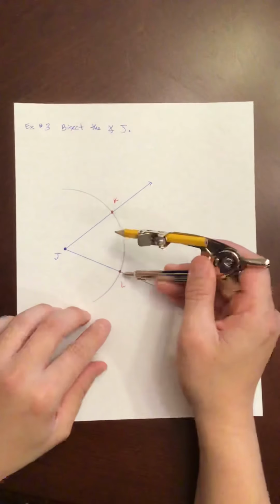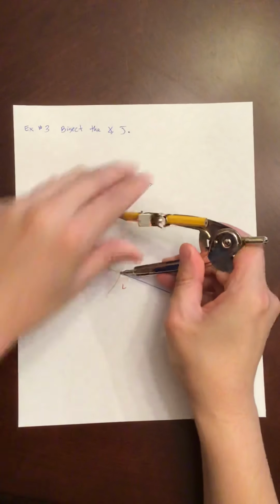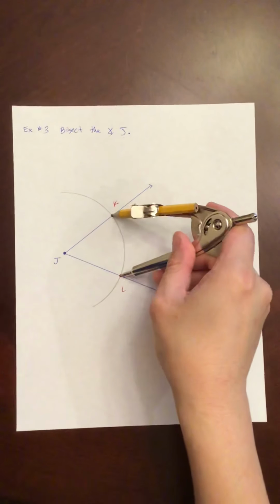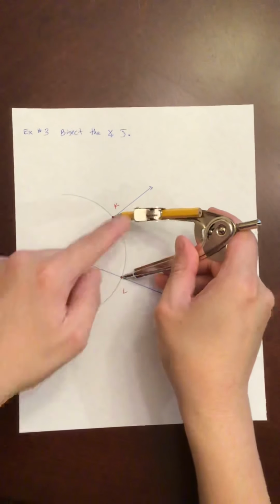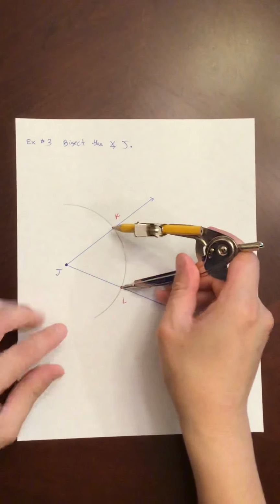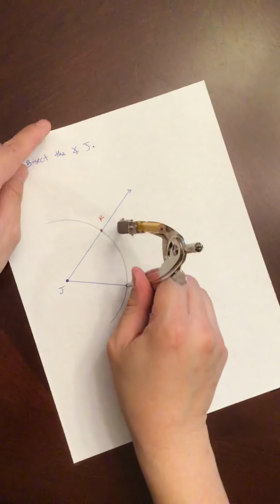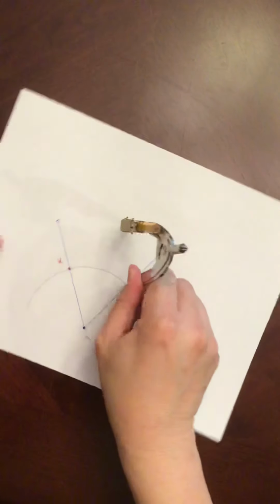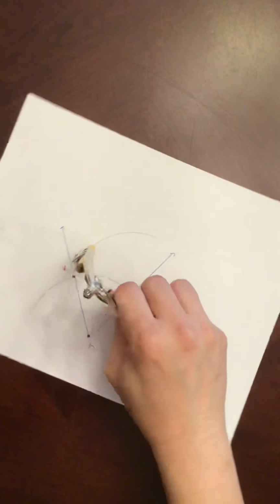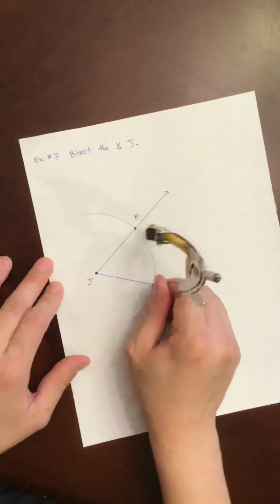Whatever the distance is, you want to take the sharp point, put it on L, and open it up so that your pencil part is the distance to K. That's not quite there yet. Okay, that's pretty close. Once you have your compass open so it's the distance between K to L, leave the sharp point at L. You're going to create an arc inside of your angle, like this. Just like that, on the inside.